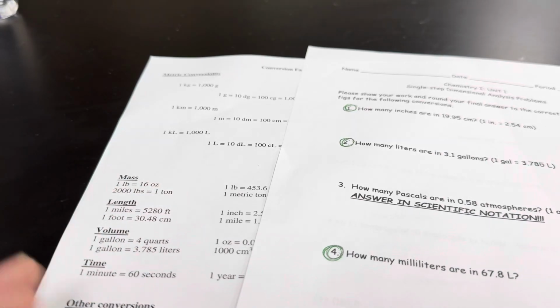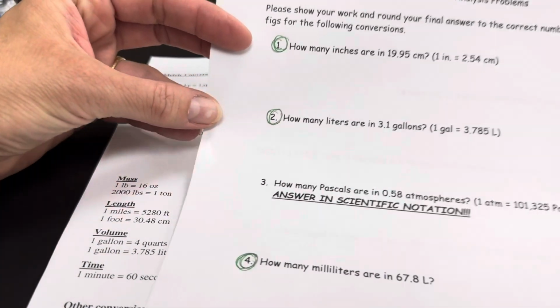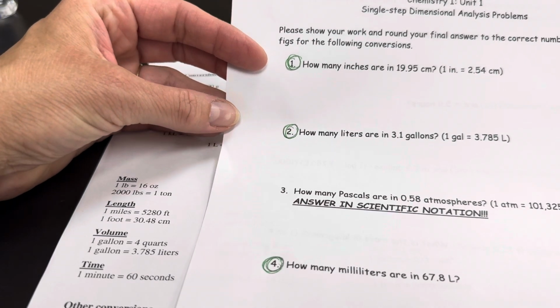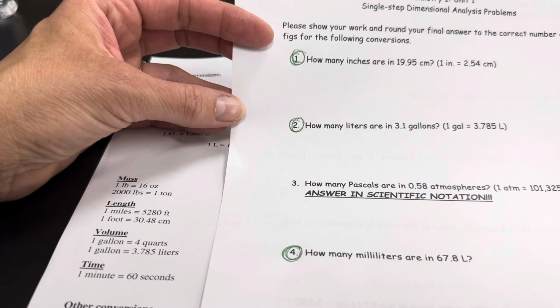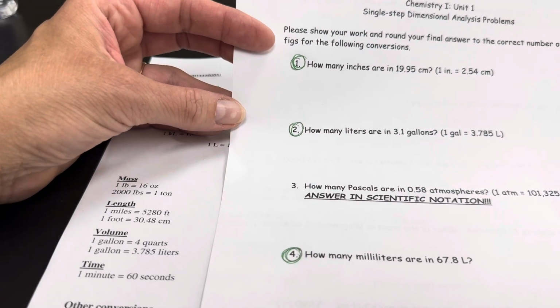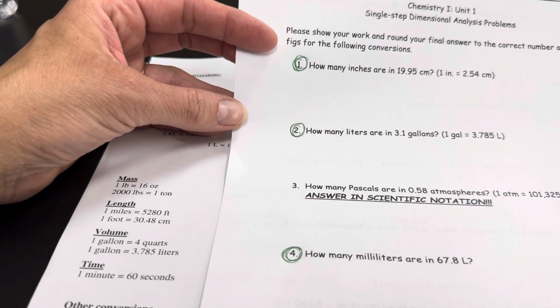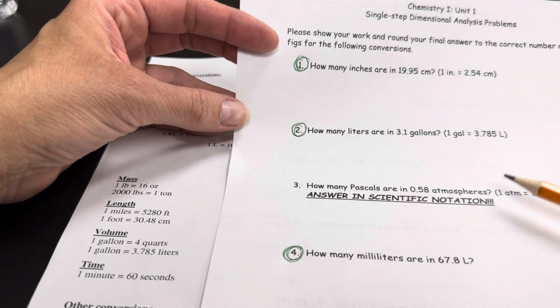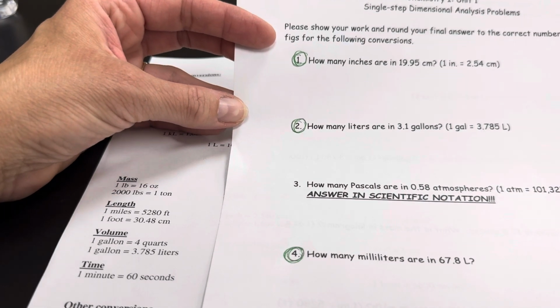I'm going to start with number 3, okay? So the first thing that we do with this method of problem solving is we copy down what they give us, okay? If you feel like this is confusing and you're staring at it, the first thing to do to get started is to copy down the number and the unit that they give you, okay?